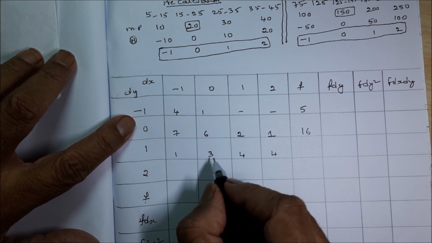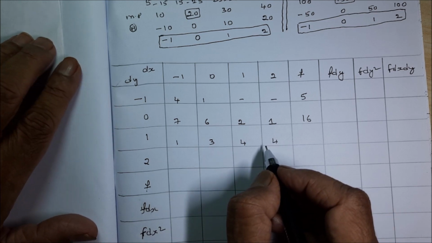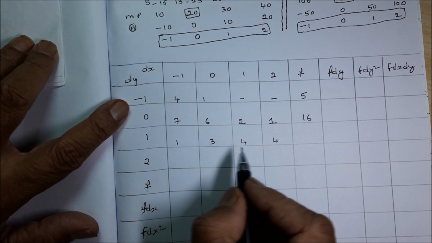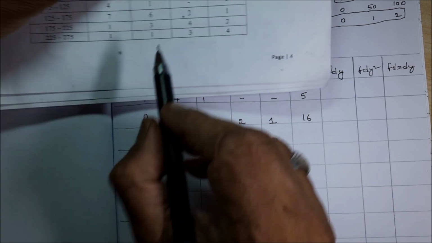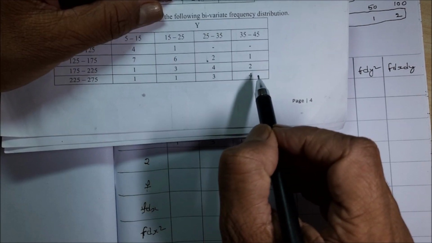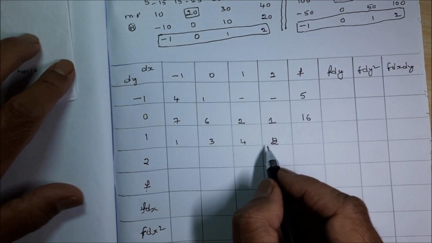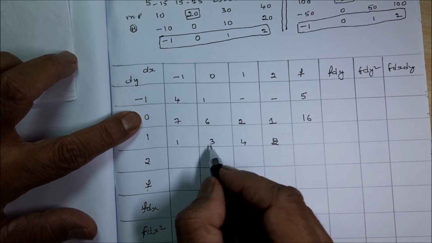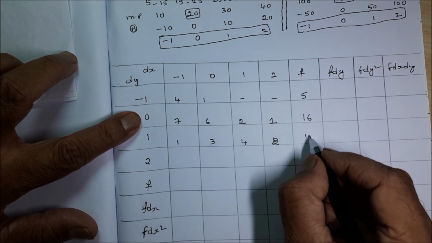Then next 1, 3, 4, 4. 8. Oh, I'm sorry, 1, 3, 4, 2. I've written this 4, this is 2. So 1, 3, 4, 2. 6 plus 3 is 9. 9 plus 1 is 10.